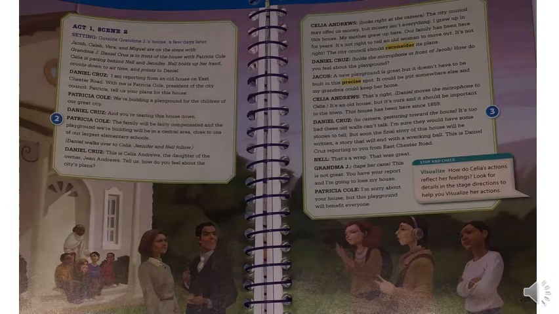Now we have a new scene, Act 1, Scene 2. Setting: outside Grandma J's house a few days later. Jacob, Caleb, Vera, and Miguel are on the steps with Grandma J. Danielle Cruz is in front of the house with Patricia Cole. Celia is pacing behind Nell and Jennifer. Nell holds up her hand, counts down to airtime, and points to Danielle.